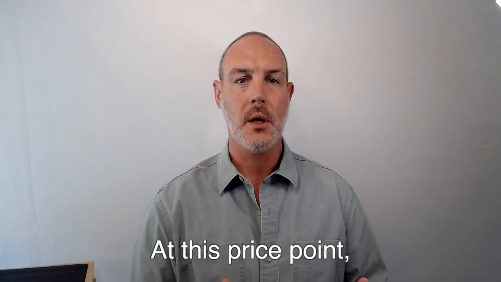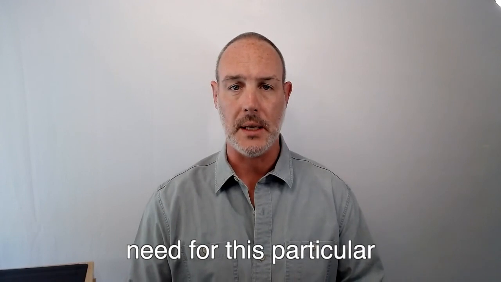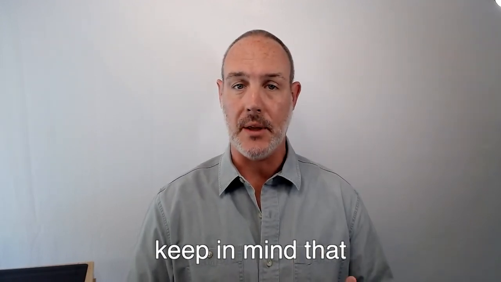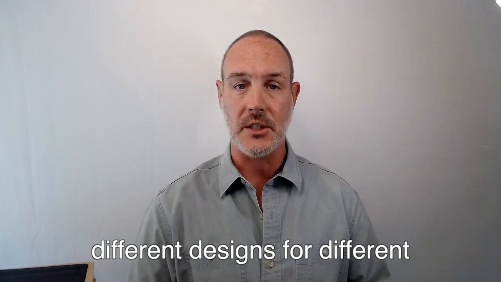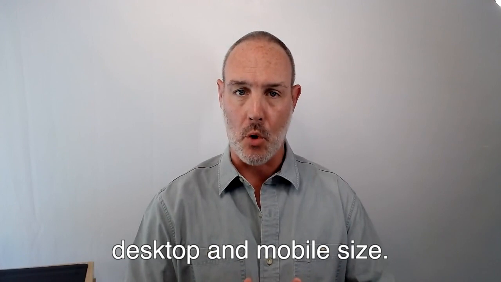At this price point, a designer should be able to go through all of the pages and views that you might need for this particular version of your MVP. And it's important to keep in mind that you should also have different designs for different screen widths. At the very least, desktop and mobile size.